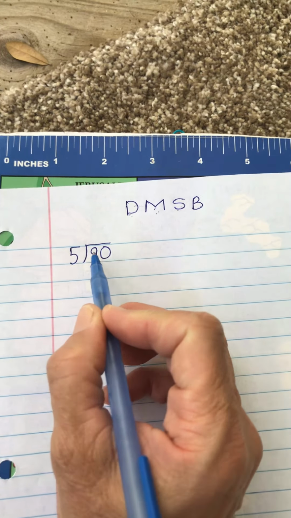Then multiply. 1 times 4 is 4. It's going to go right under that 7. Then subtract. 7 minus 4 gives us 3. Then bring down the 6. So do you see? Now we have 36. We're going to divide again and start all over. What number multiplied times 4 gives you 36?